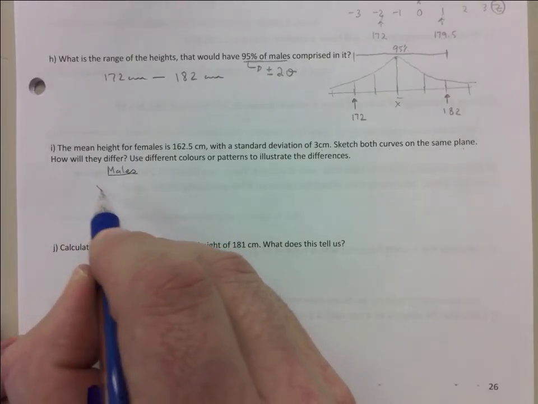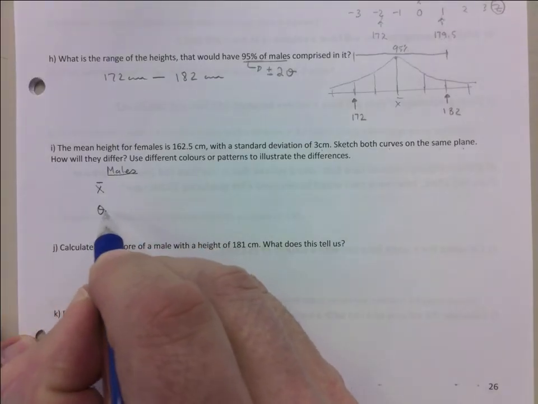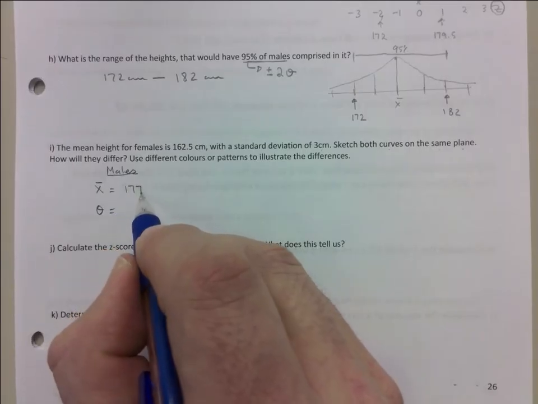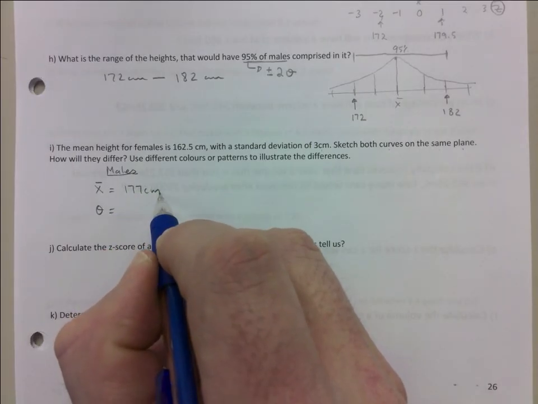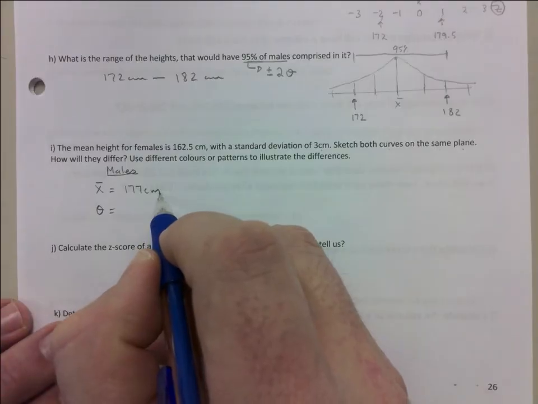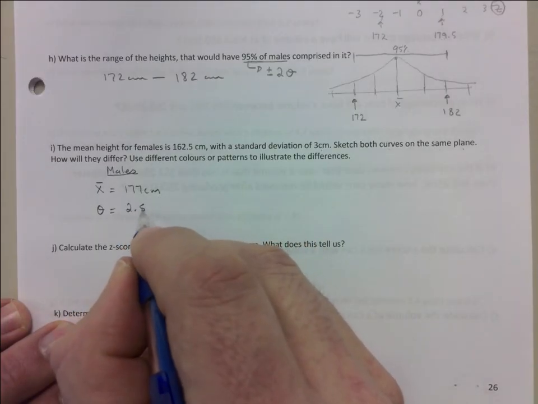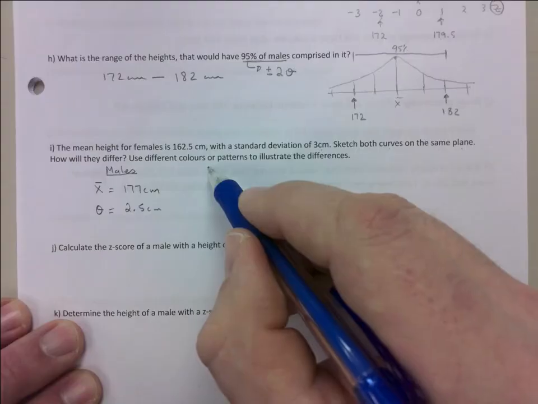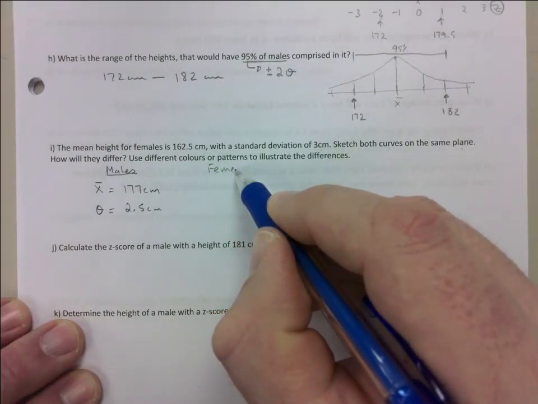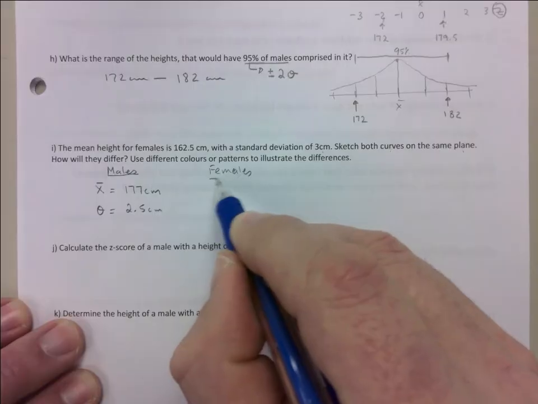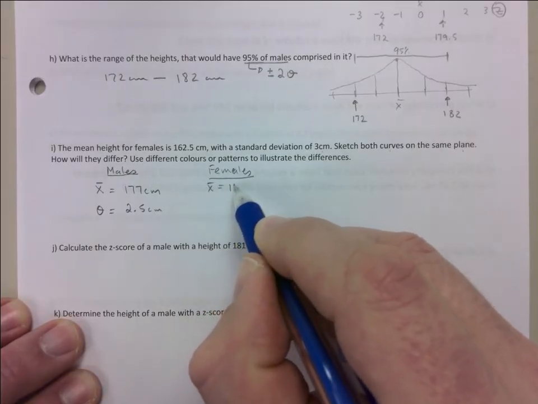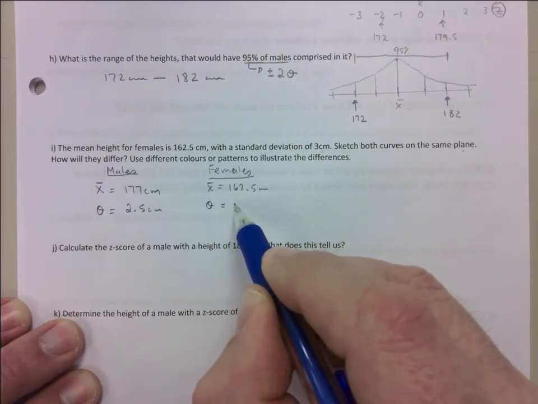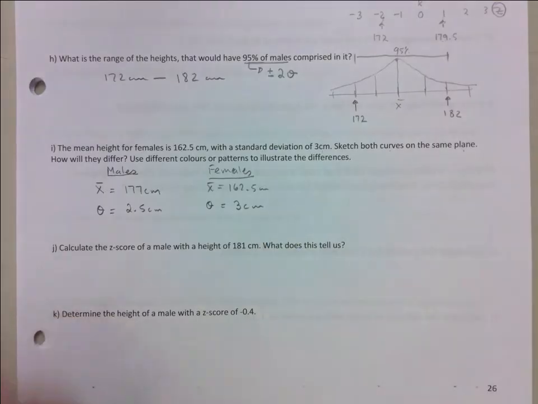What is the average and what is the standard deviation for males again? The average is 177 and the standard deviation 2.5. Okay. Females. We were just told the average is 162.5. Standard deviation is 3 centimeters.